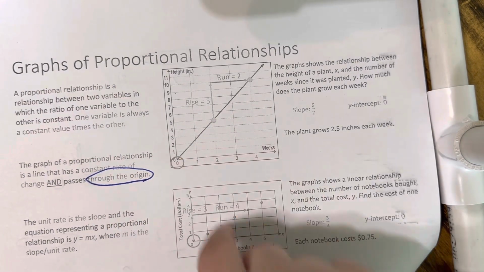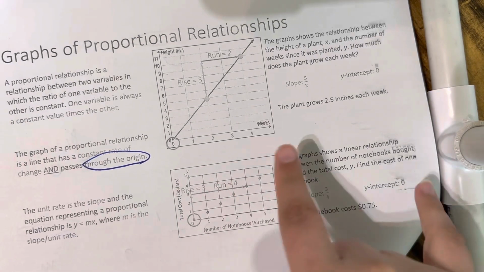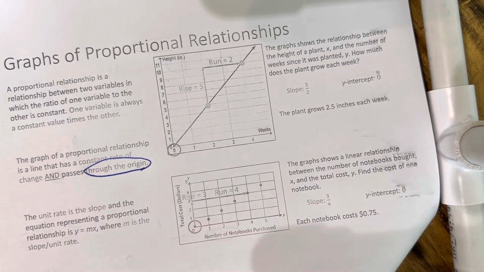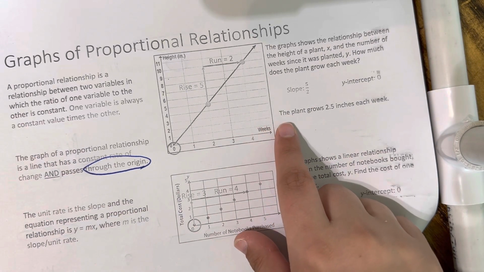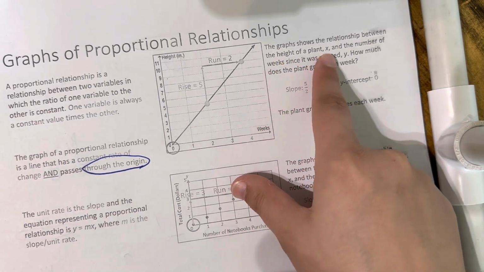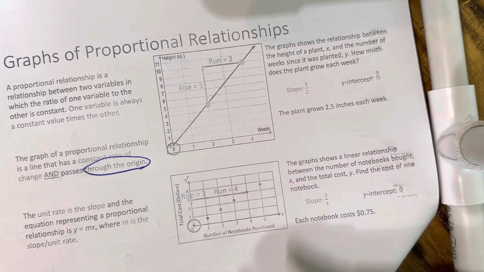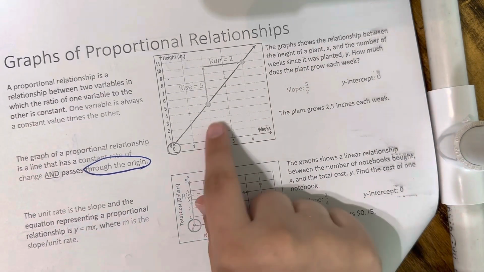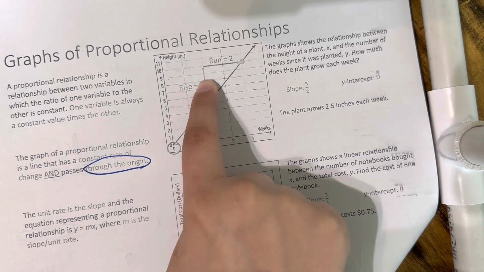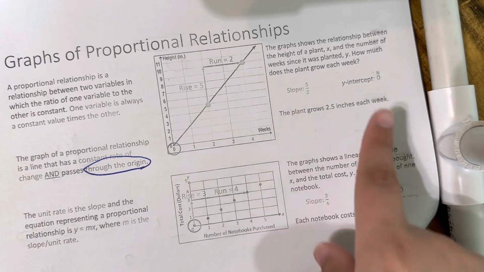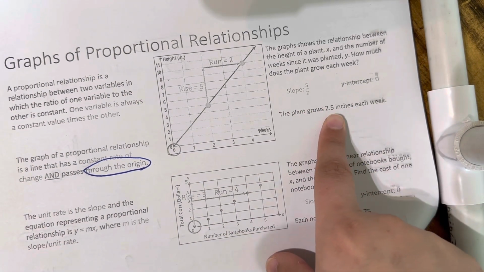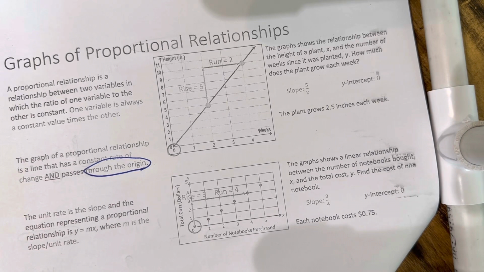So these 2 graph examples that we see right here are both proportional because they both go through 0. And it's going to be a constant rate of change, which means it's going to be a straight line. So for example, in this one, talking about the relationship between the height of a plant X and the number of weeks since it was planted Y, how does the plant grow each week? Well, I see it grows in height 5 inches for every 2 weeks. So 5 over 2, that means it's growing 2.5 inches each week.